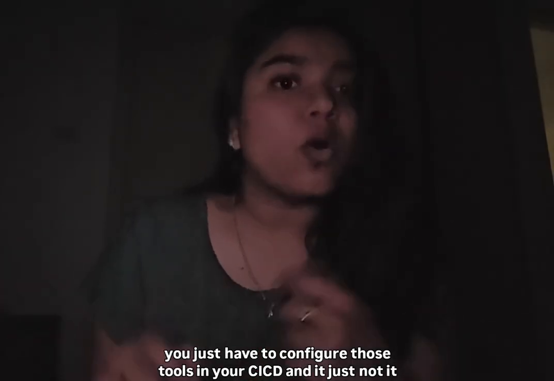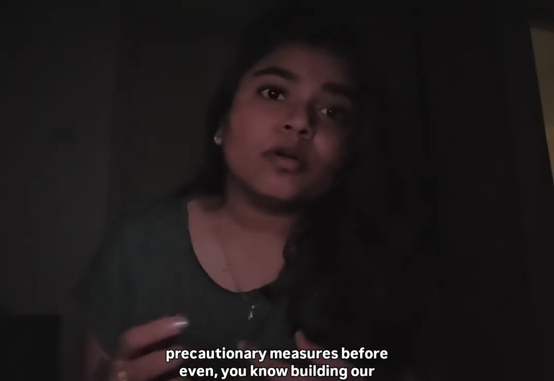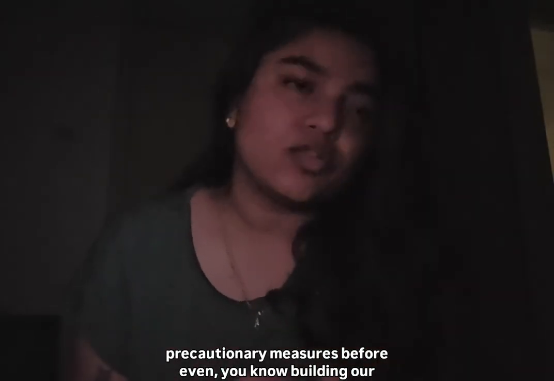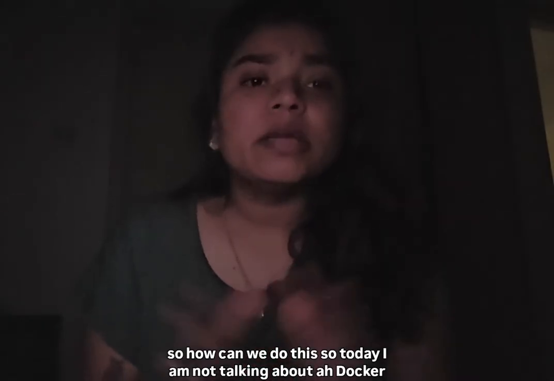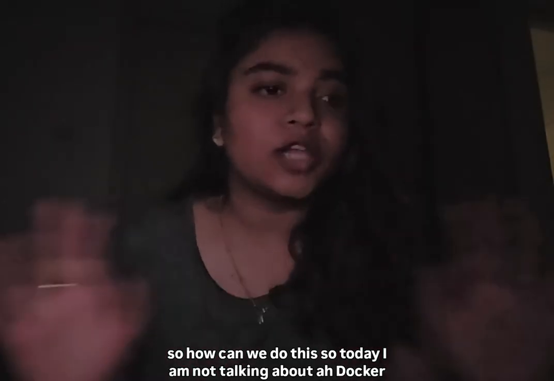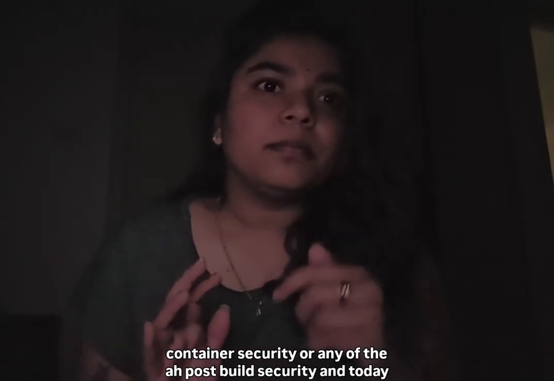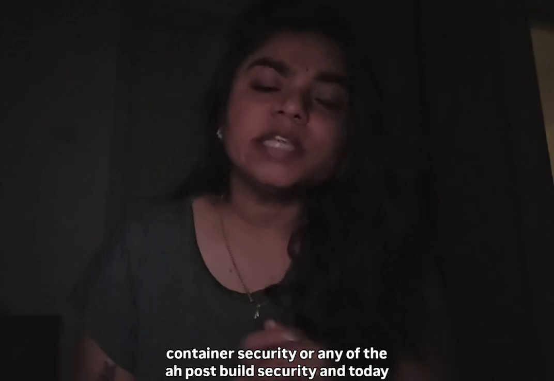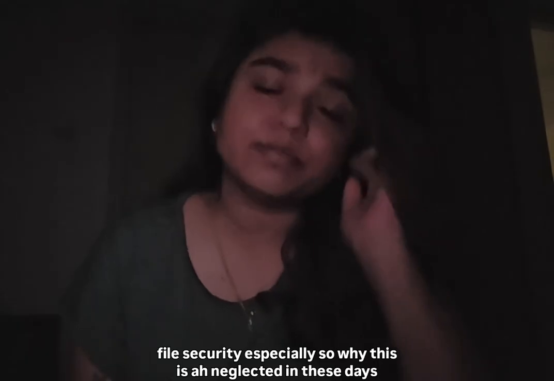So we can also take up precautionary measures before even building our Docker images or our software. So how can we do this? Today I'm not talking about Docker scan or Docker security or container security or any of the post-build security. Today I'm talking about Dockerfile security especially.